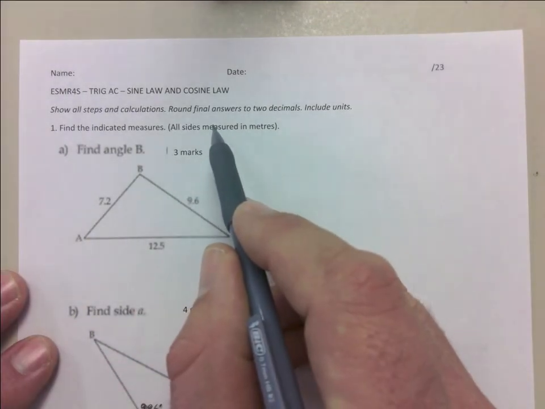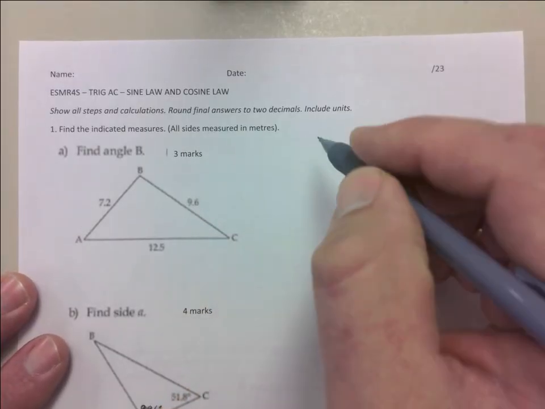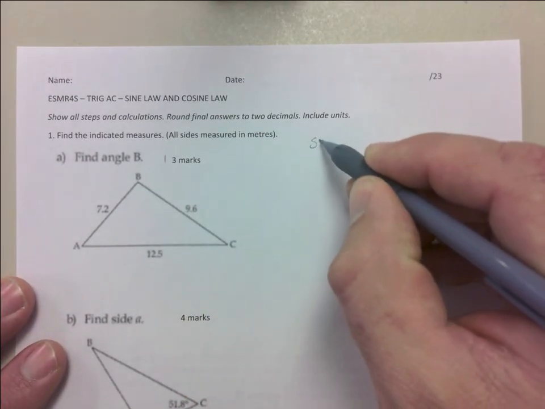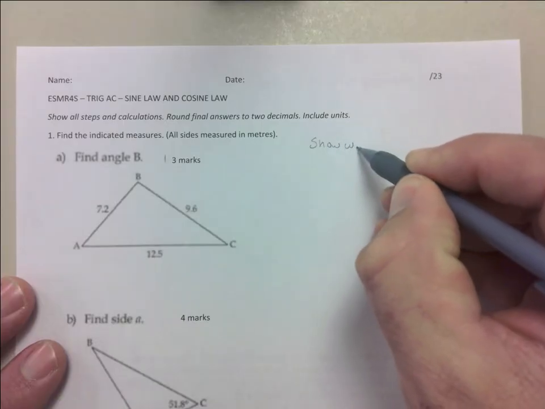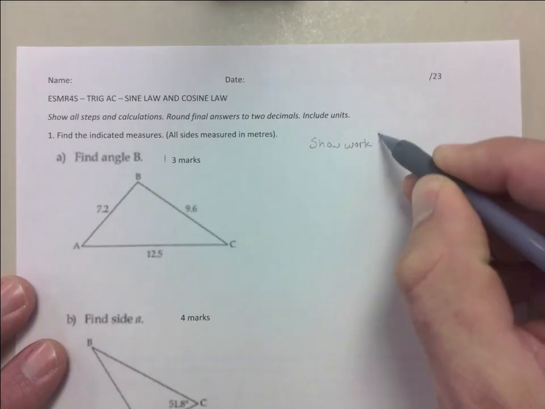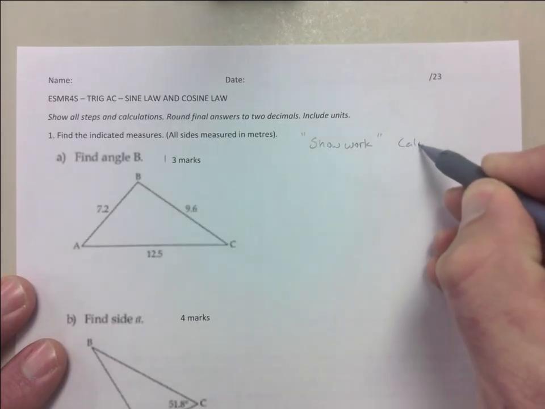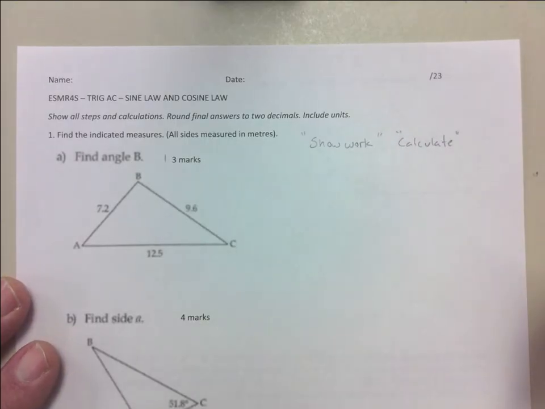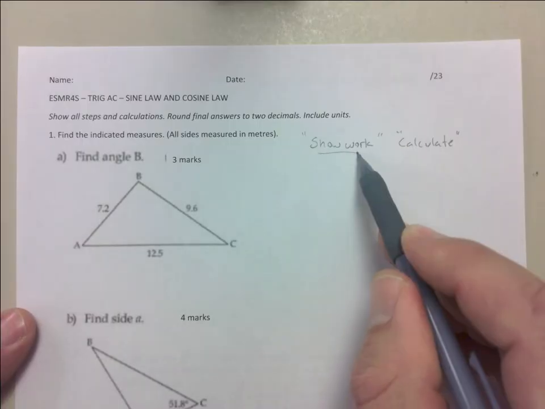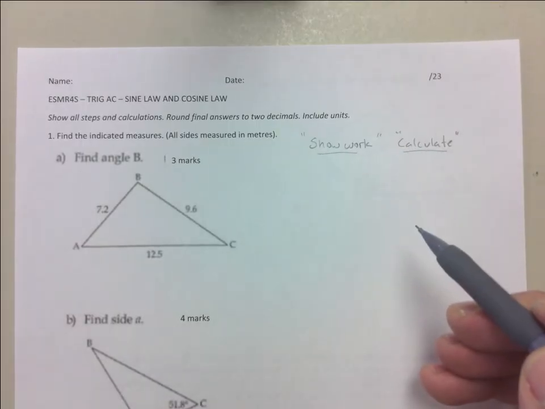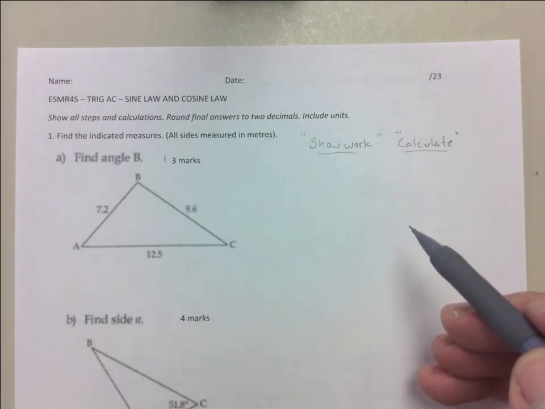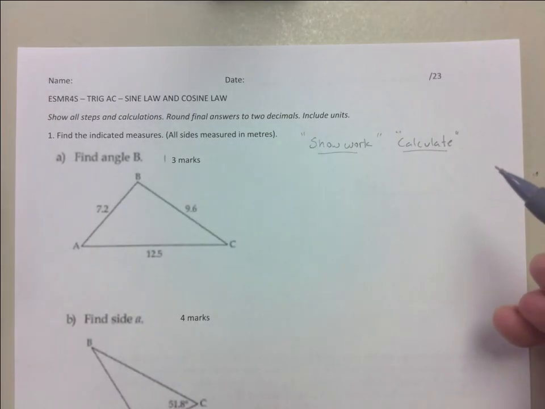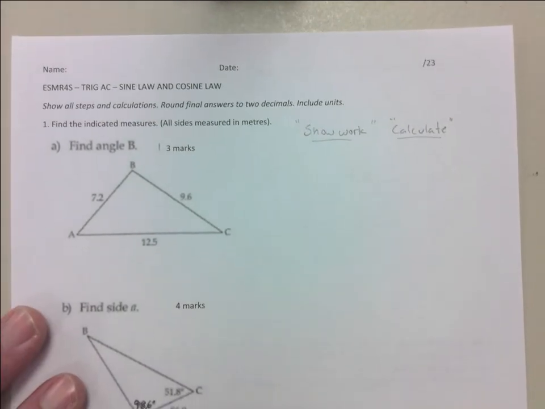Show all steps. In fact, if the province ever says show work, or if they say calculate, you're not going to get full marks from now on if you don't show any work and it's just the final number. You could still get, like if it's a 2-mark question, 1 out of 2 if it's correct. But if you want full marks, you've got to show work of some sort, right? So be aware of that.